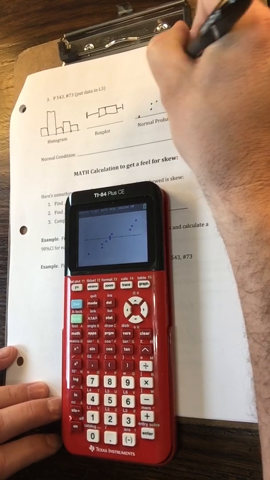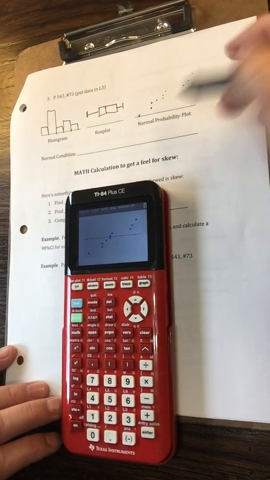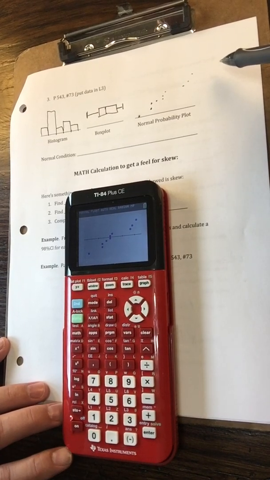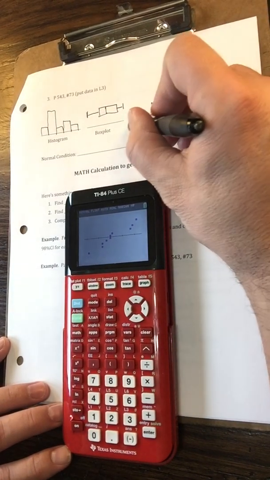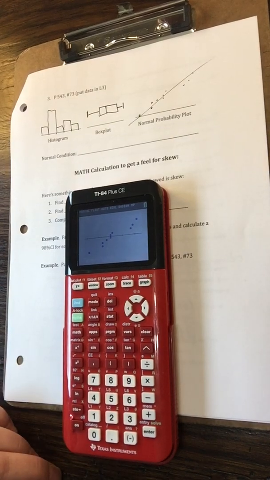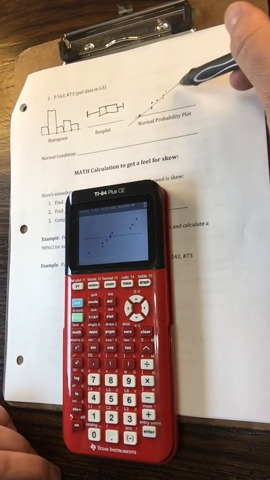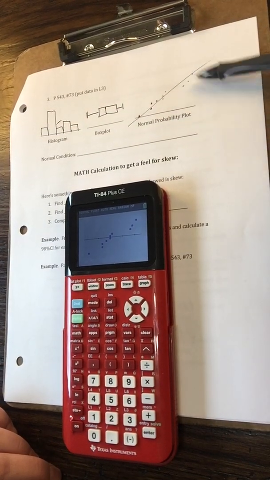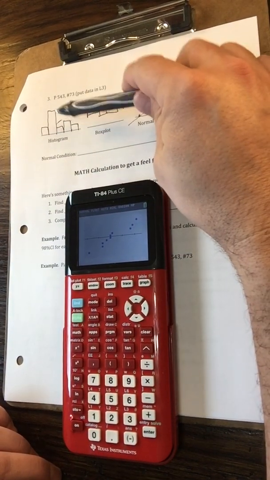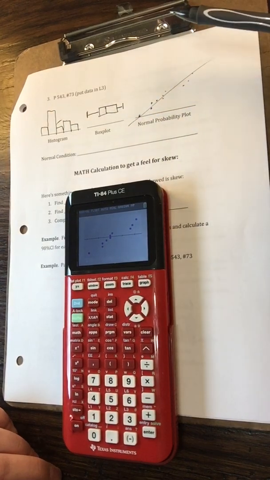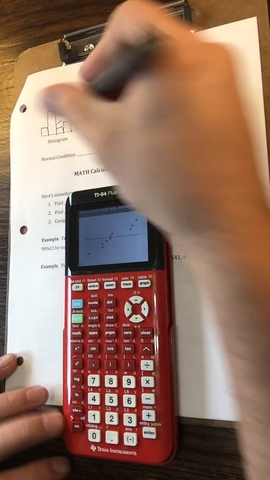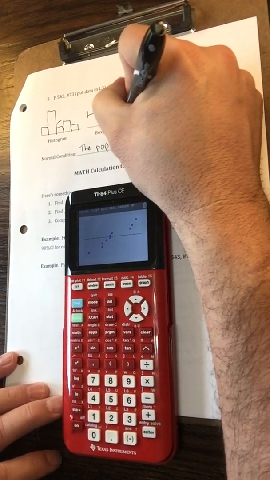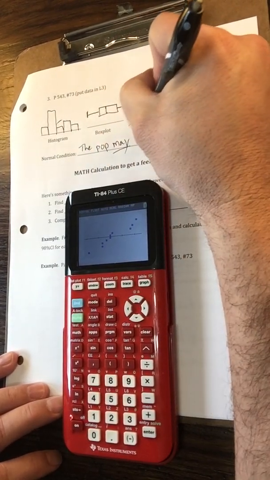So along the way, there's some bumps, right? Like it looks like it's not perfectly linear, but that means it's not perfectly normal. If I were to sketch an overall shape, I think I'm okay with it, right? I've got this big gap here, but I didn't see a big gap creating outliers. If I want to see a gap for outliers, I'm going to see it here, or I'm going to see a really long whisker on the box plot. I'm going to say for this that the population may be normal.